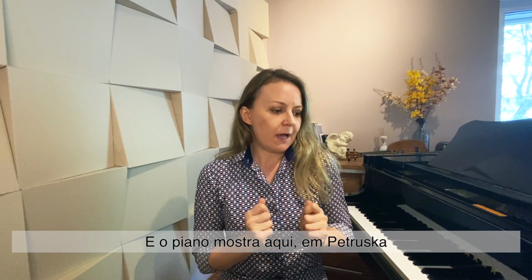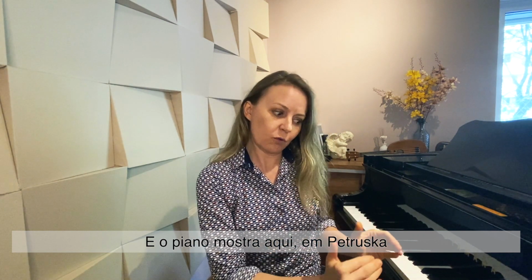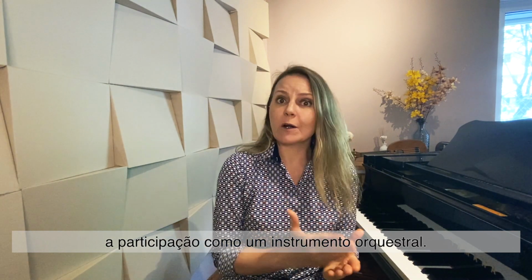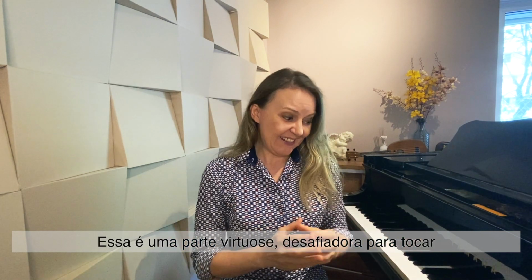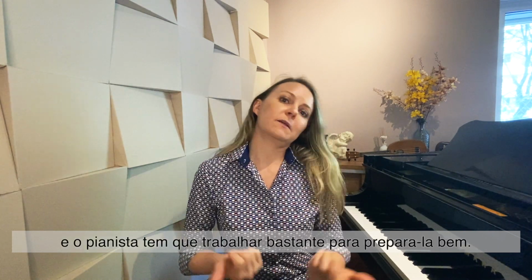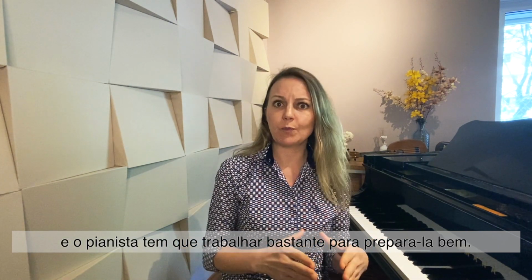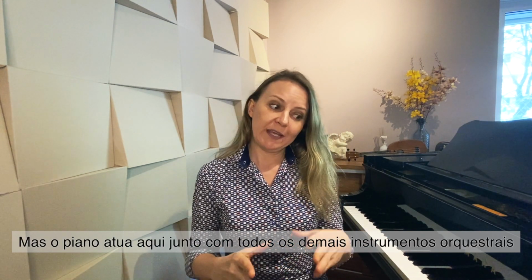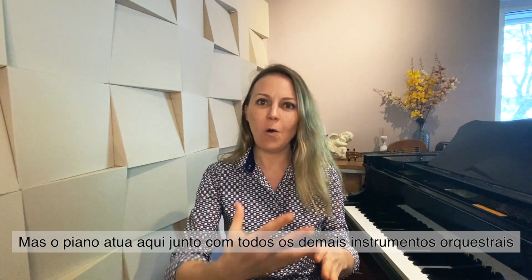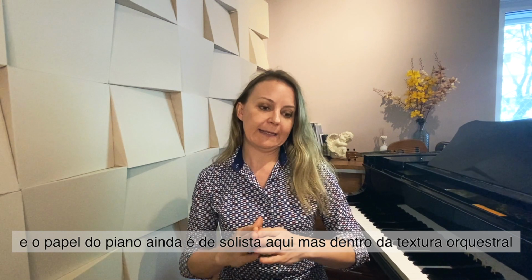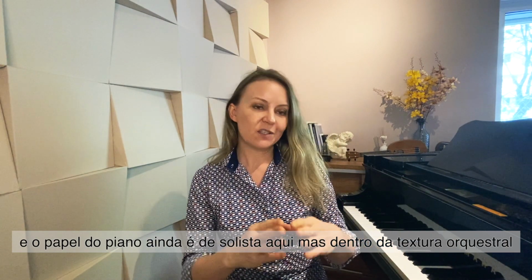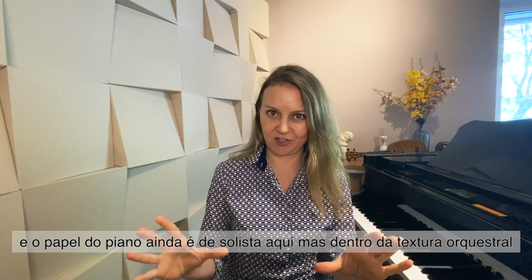And the piano shows here in Petrushka the participation as an orchestral instrument. It is a virtuoso part. It is challenging to play, and a pianist should work a lot to prepare it well, but the piano acts here together with all the symphonic instruments, and the role of the piano is still a soloistic role, but together with this orchestral texture.